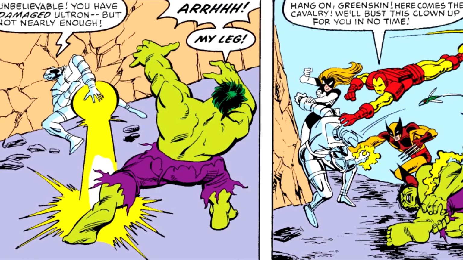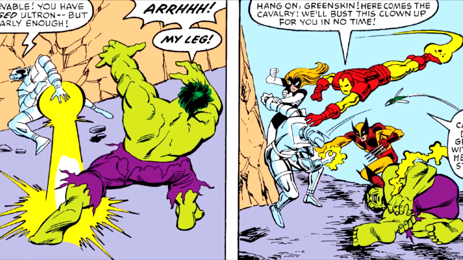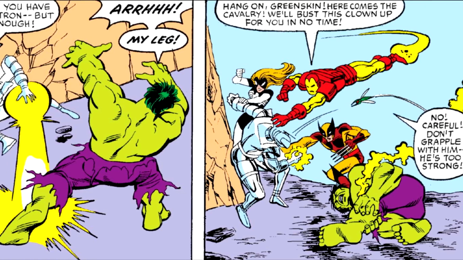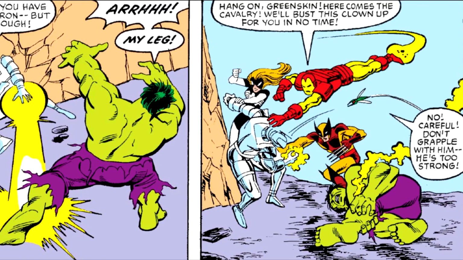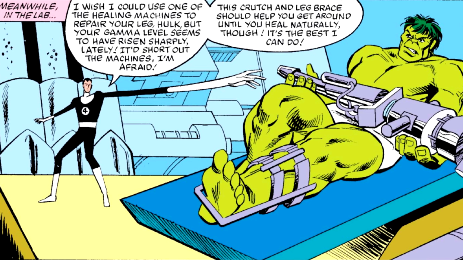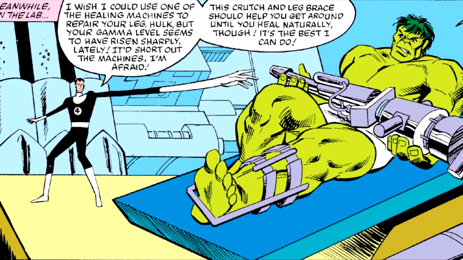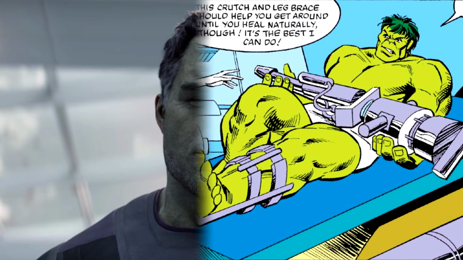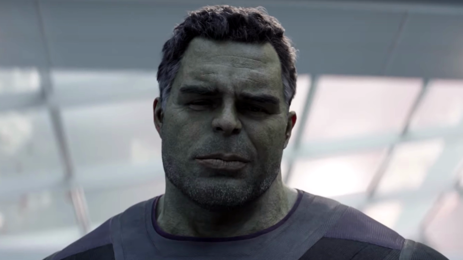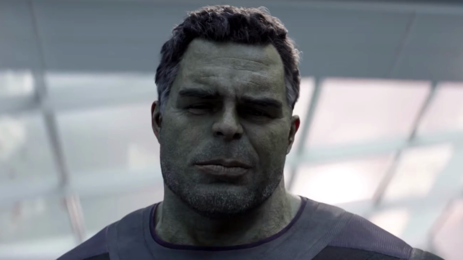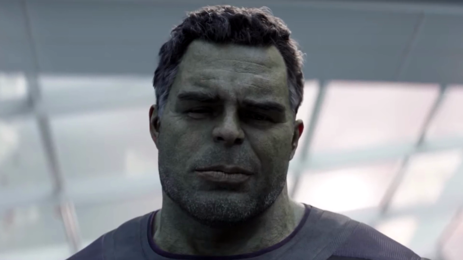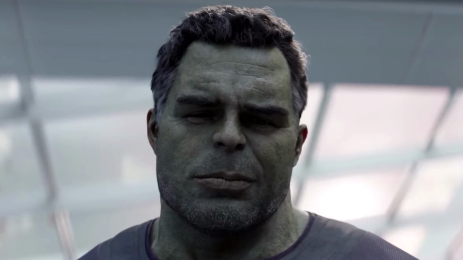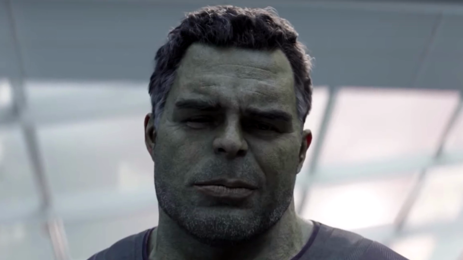the Hulk. For example, in Marvel Superhero Secret Wars, Banner-controlled Hulk sustains an injury to his left leg and subsequently has to wear a leg brace for a period of time, which indicates that Banner-controlled Hulk does not have a rapid healing factor. So there you have it. The Hulk in Avengers Endgame, which is officially referred to as Smart Hulk, is not an adaptation of the Professor, but is an adaptation of Banner-controlled Hulk.